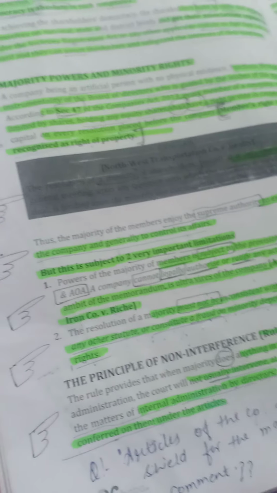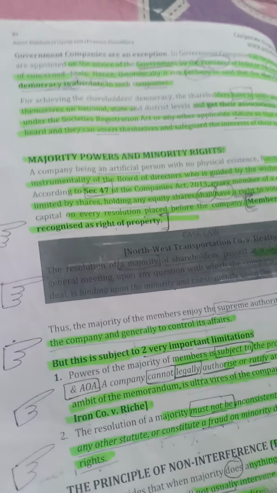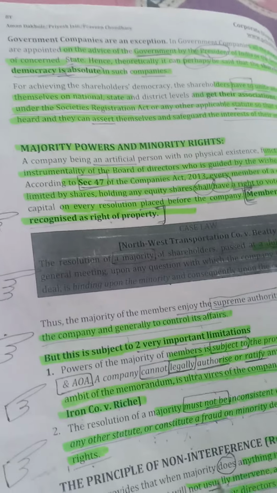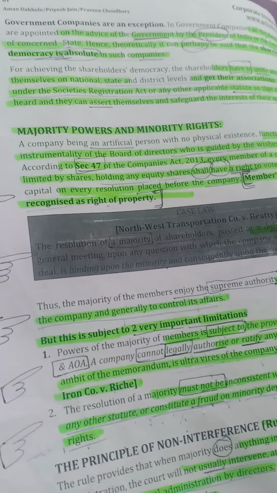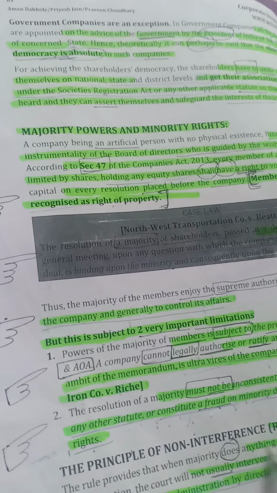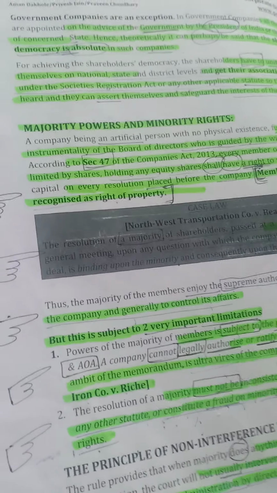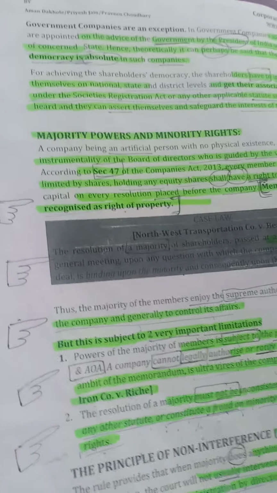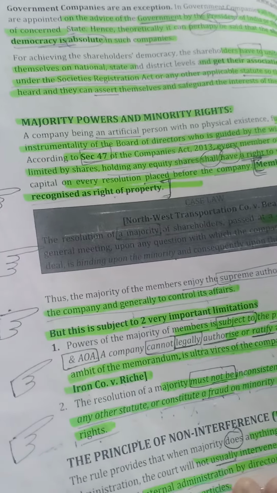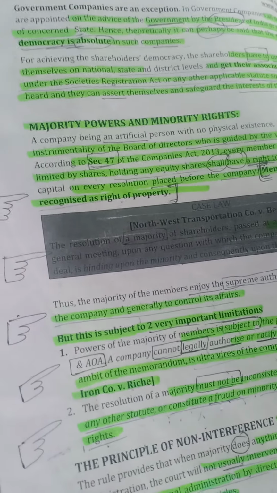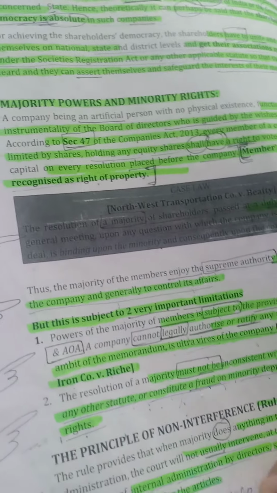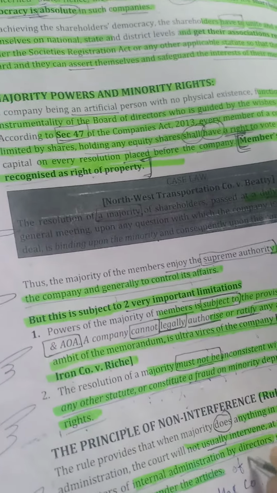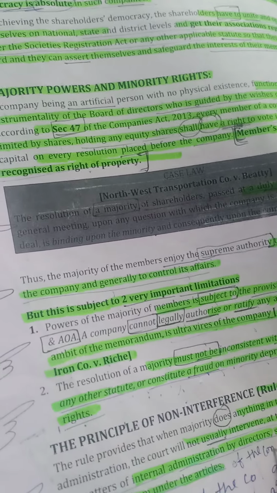Now we'll read it once. The rule provides that when the majority does anything in exercise of the power of internal administration, the court will not usually intervene at the instance of the shareholder in the matters of internal administration by the directors, so long as they act within the powers conferred on them under the articles. Articles means what? Articles of the company. That means AOA they are asking about.